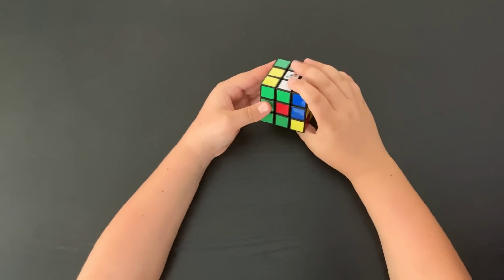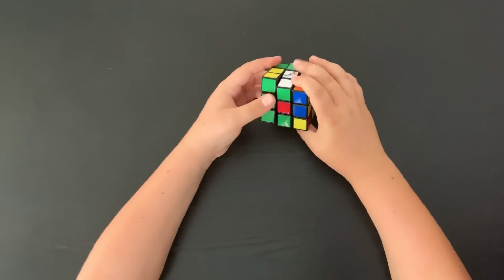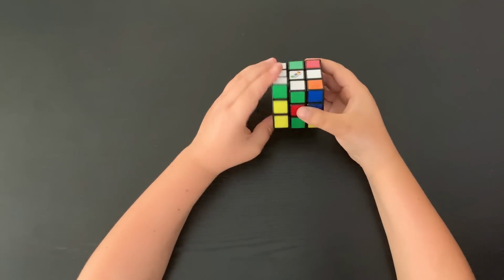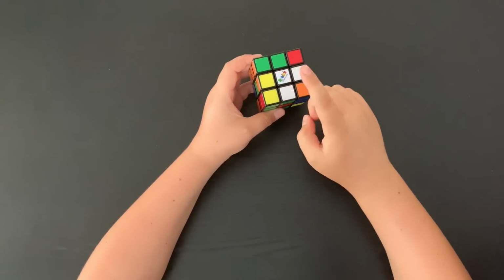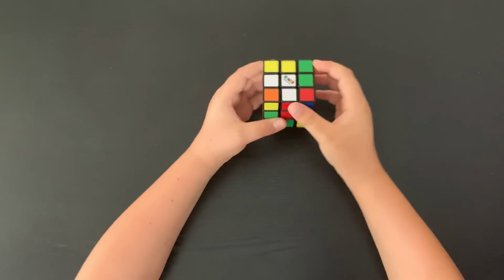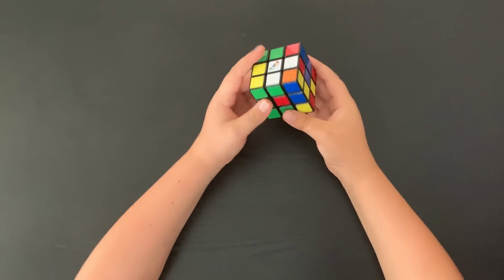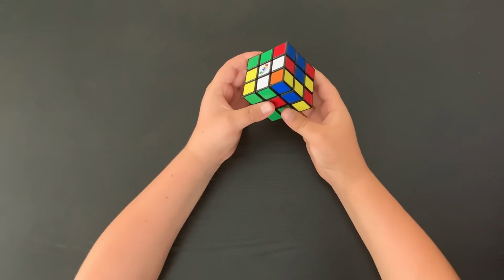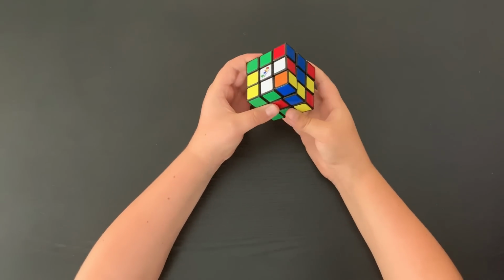It's not down. If it was down, it would have been R prime, which is the opposite of R. And then let's go into the left layer. The left layer is the opposite of the right, so it's going to be this layer down. Then let's go into the top layer. The top layer is going to be clockwise. And then the bottom layer is going to be the opposite of the top layer. It's going to be the bottom layer anti-clockwise.